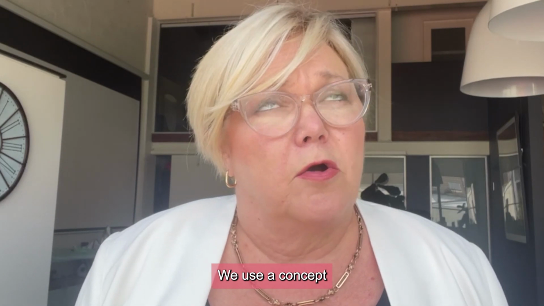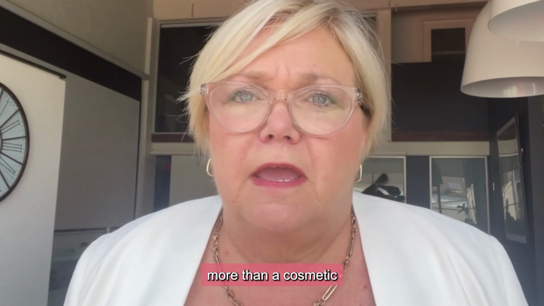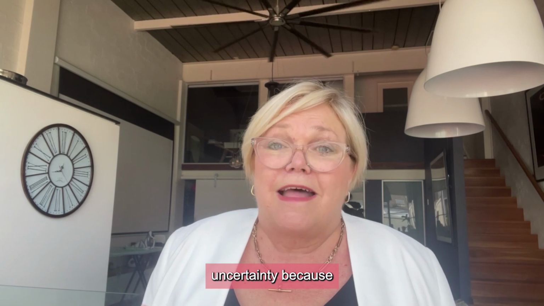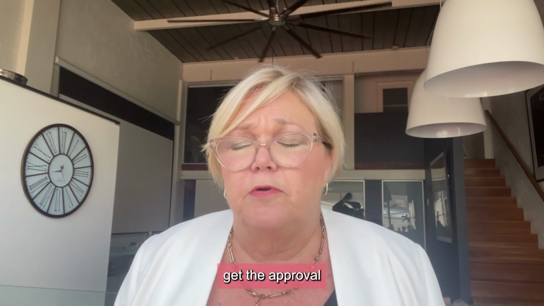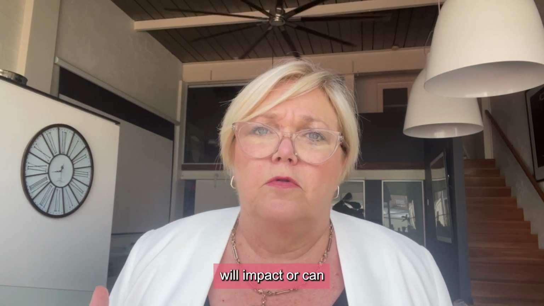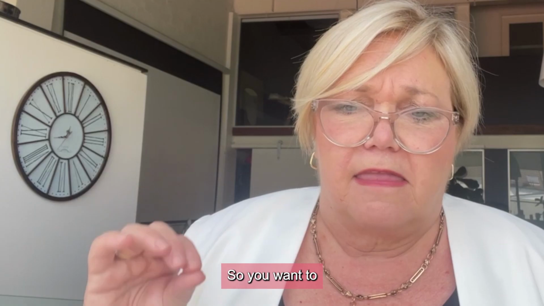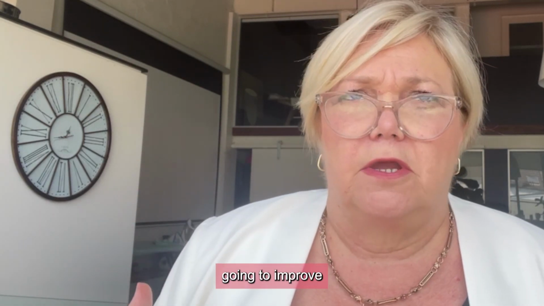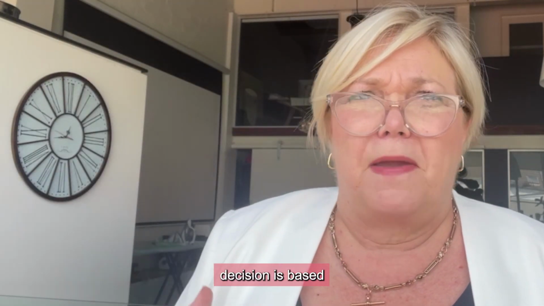We use a concept called Cosmetic Plus, where we do a bit more than a cosmetic renovation, but not a full structural renovation. Because once you bring council approvals and engineers and lots of cost and uncertainty, because you don't know whether you're going to get the approval, it'll drag the time frame out. That's adding an element of risk that can impact your project. So you want to choose some aspects of your renovation that are really going to improve the functionality of the home. And the way you make that decision is based on a few things.